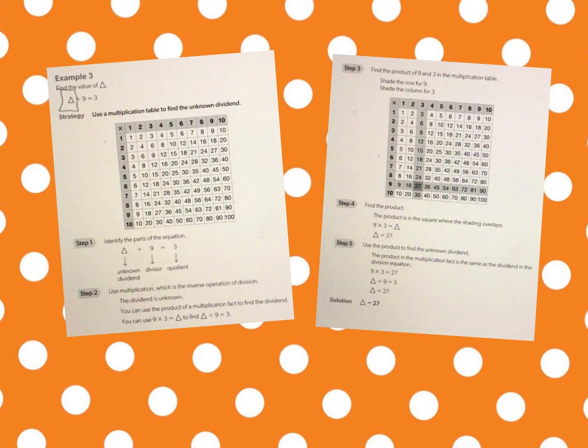So what we can do is use a multiplication table to find unknown dividends. For example, step 1, we don't know the unknown dividend. The divisor is 9, so we're going to come over here and find 9, okay? And then we're going to find the quotient, which is 3, okay? And what we're going to do is use multiplication, which is the inverse operation. Can you guys say that? Inverse operation. Good. If you say it, it'll help you remember it.